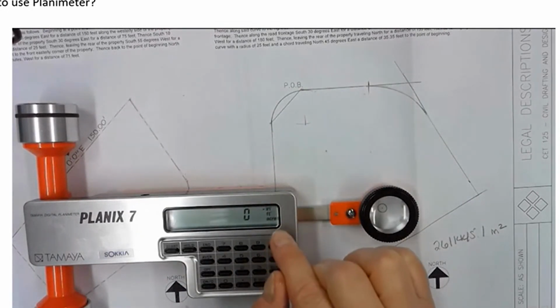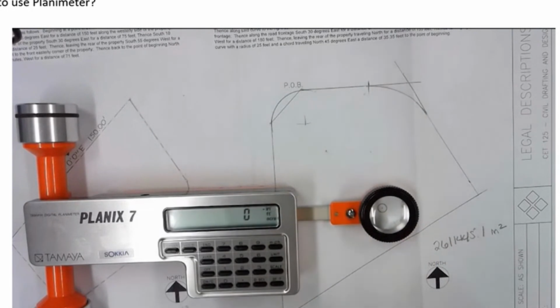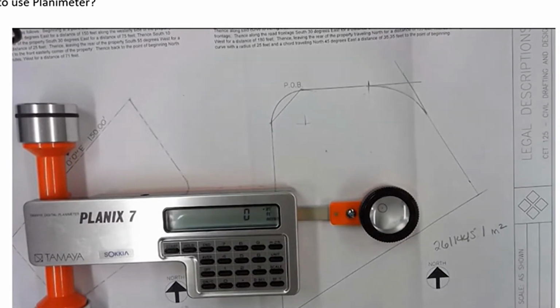Now, the unit that you choose has to be the starting unit of the scale of your drawing. So for this exercise, our drawing is at a scale of 1 inch equals 30 feet. So I have to start the planimeter on inches because my drawing starts on inches. We also need to set the scale of the planimeter. The planimeter cannot convert between inches and feet, so you have to make the scale 1 inch equals so many inches. It has to stay in the same units throughout for the planimeter to work.